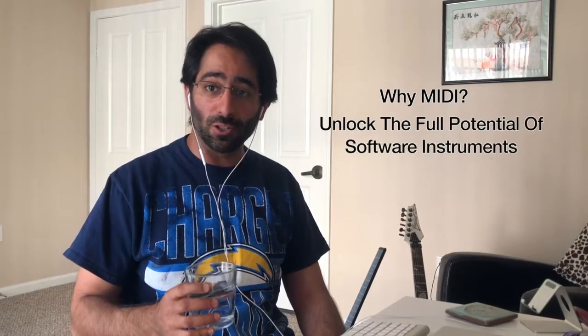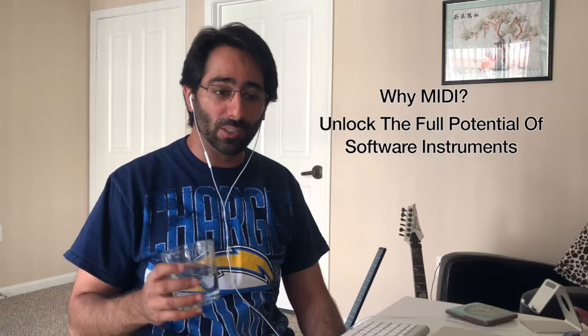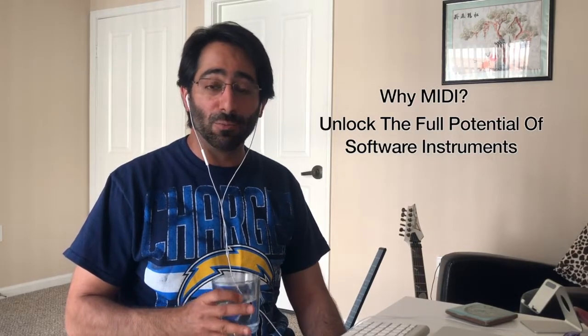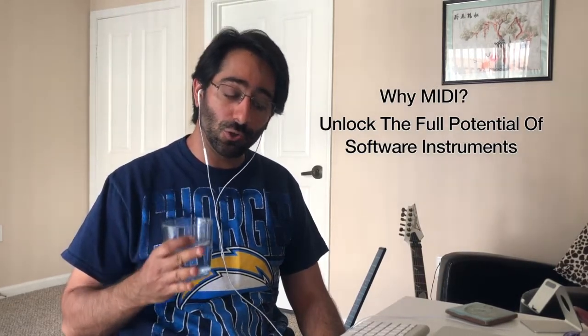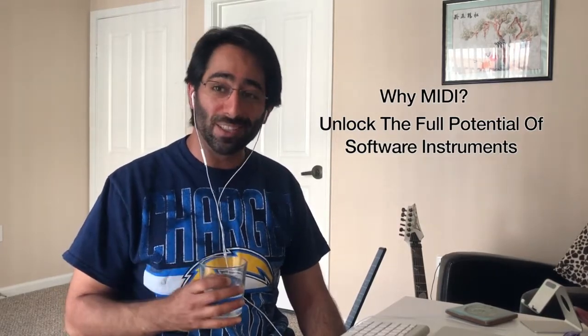Okay, so you may be wondering, why MIDI? What's so special about it? Well, being able to create MIDI quickly and easily allows you to unlock the full potential of software instruments. To me, adding software instruments to your regular old guitar metal music can take your music to a whole new level. You can think of adding church organs, harpsichords, flutes, French horns, and of course otherworldly synthesizers.